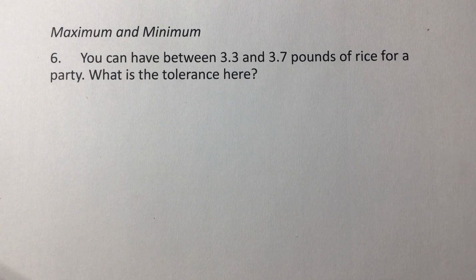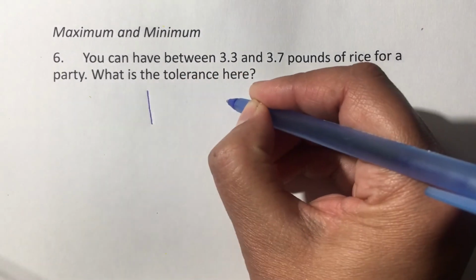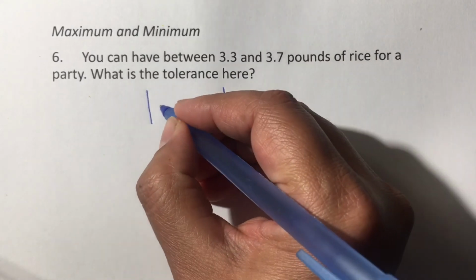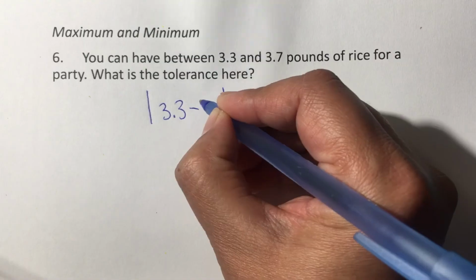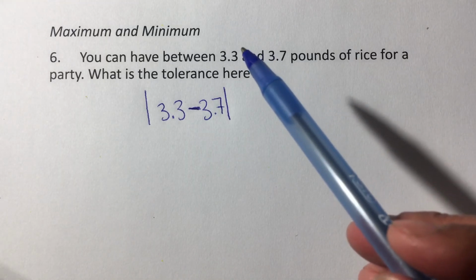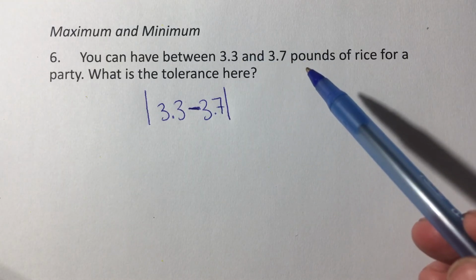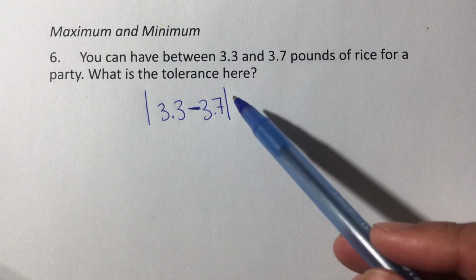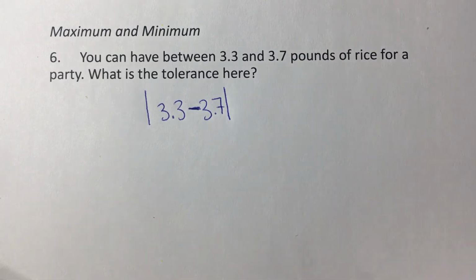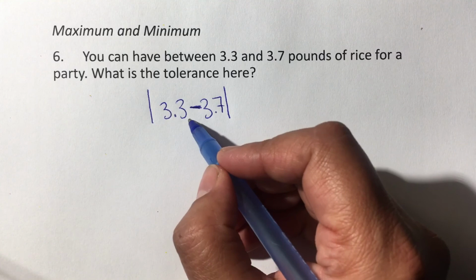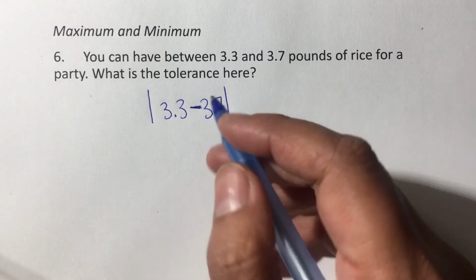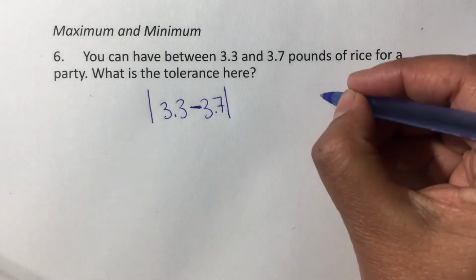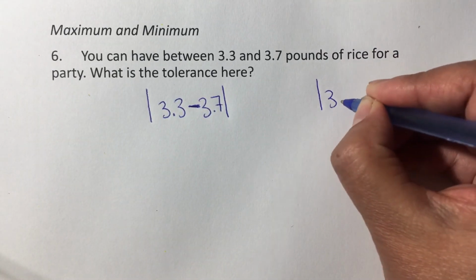So now what we want to do is find the absolute value. Remember that we subtract. To get the tolerance, all you have to do is subtract the minimum and the maximum from each other, but it's always positive. It's the absolute value. I put the smaller one here first on purpose because we have to subtract, but if you do the other one, you should get the same.